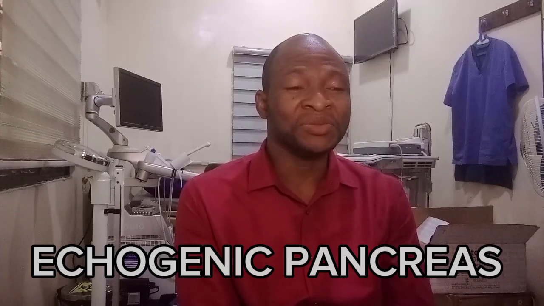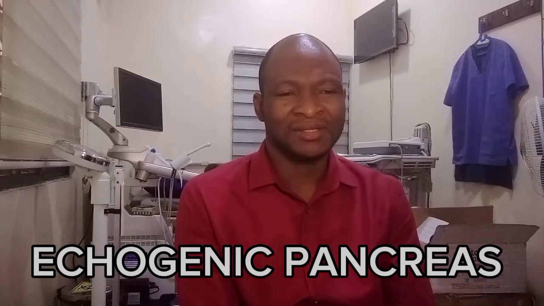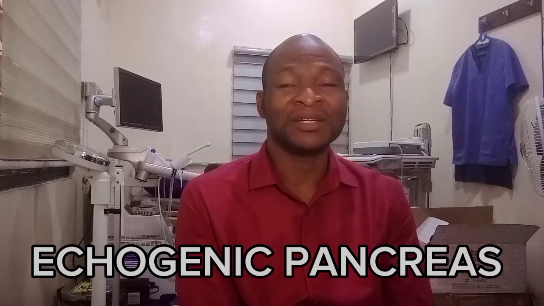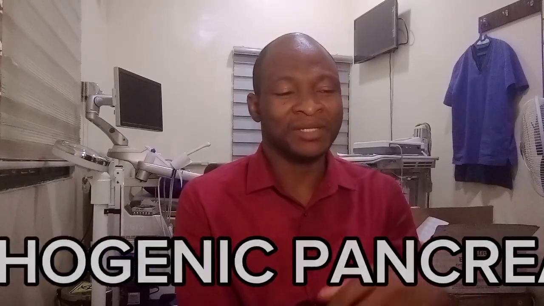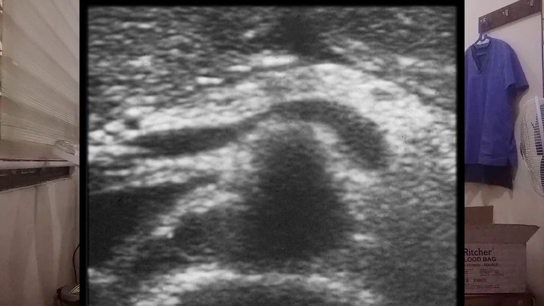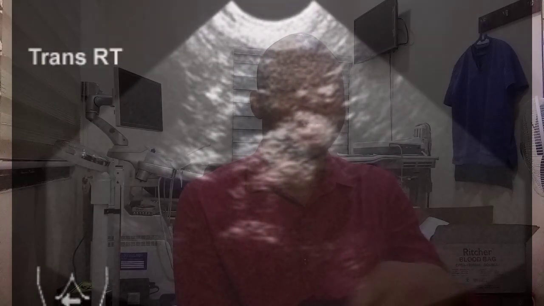Physiological conditions will also include diabetic patients. The incidence of fatty infiltration resulting in echogenic pancreas is common in diabetic patients. Now, these are images. For example, this image shows a highly echogenic pancreas in an obese patient, and you also have these heterogeneous pancreas. You see that in chronic pancreatitis.